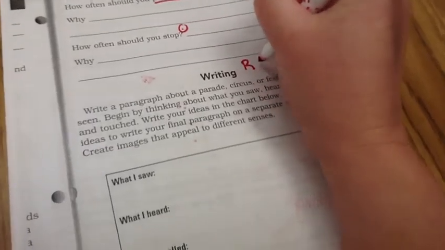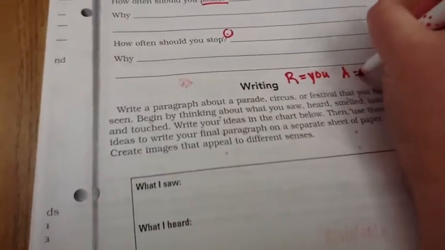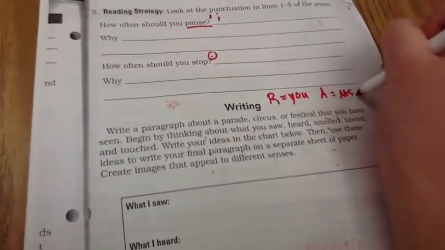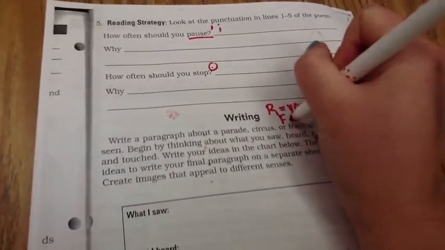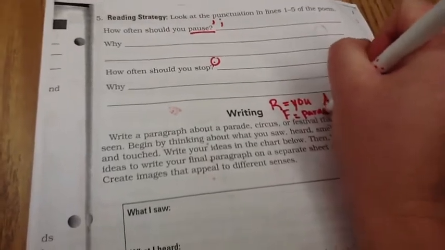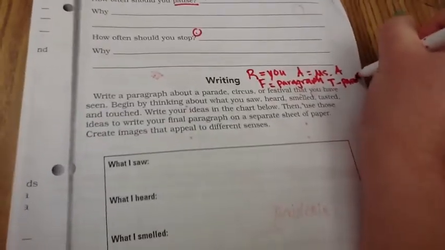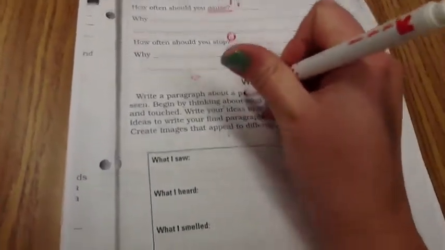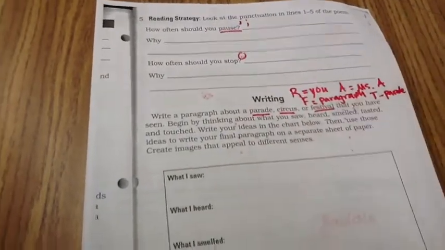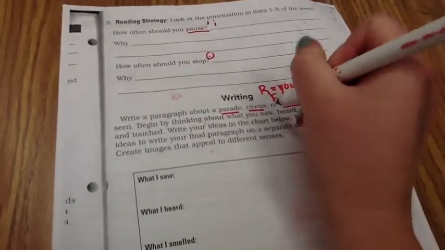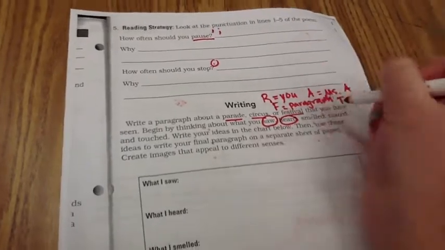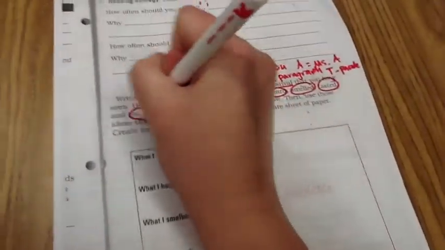So, if we RAFT this, the role of the author is you, your audience is Miss A, the format is a paragraph, specifically 5 sentences, and the topic is a parade. So you are writing about a parade or a circus or a festival. If you've never seen a parade, a circus, or a festival, you can use your imagination. So remember, you're thinking about what you saw, heard, smelled, tasted, and touched.